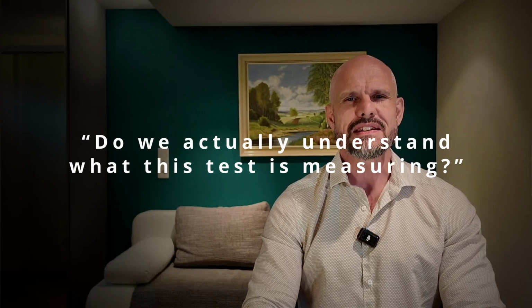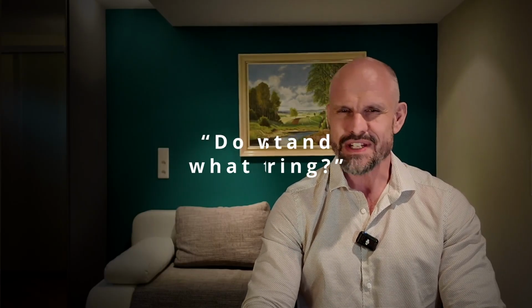So here's the bottom line. As a school-based circuit, this test may have value. But as soon as it is treated as a scientifically robust measure of fitness, especially when grades are derived from it, the limitations become critical. Because then the real question is, do we actually understand what this test is measuring? And too often the answer is no.